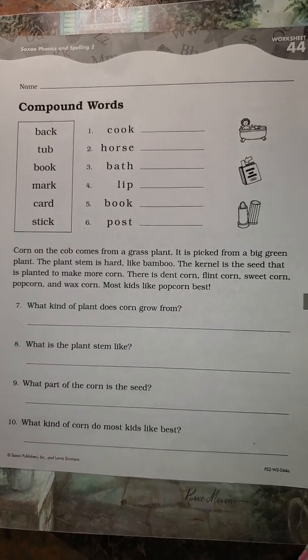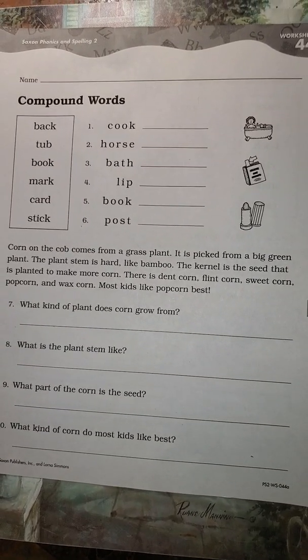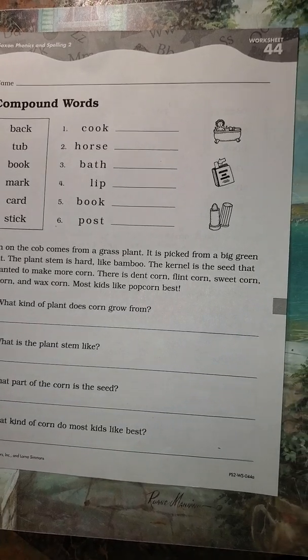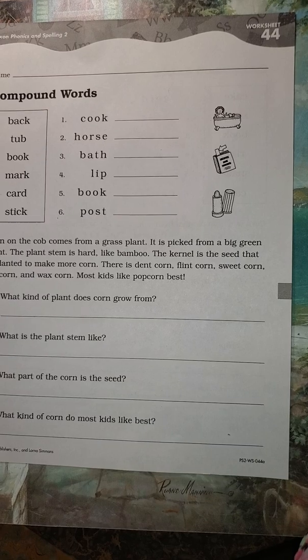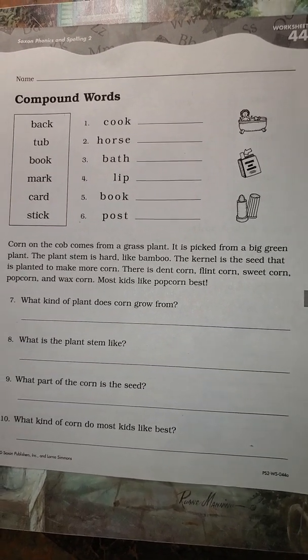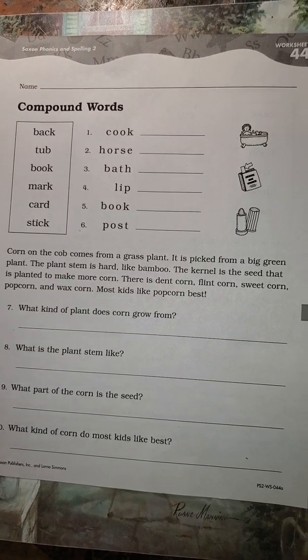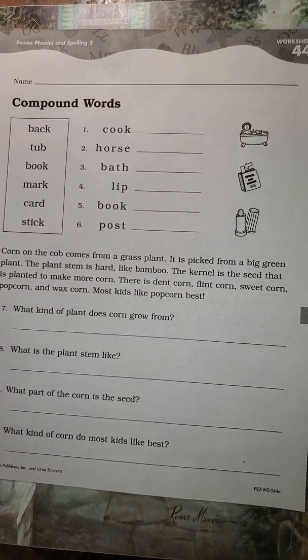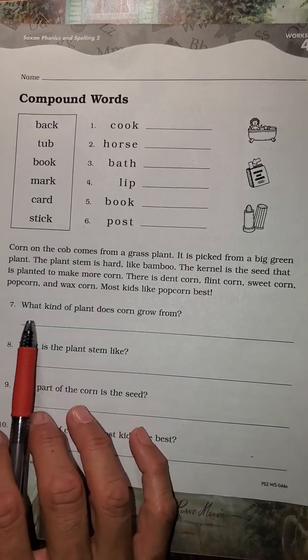All right, students, now we're going to work a little bit on making compound words. Compound words. Remember, that's two words combined into one to make one different word. Okay? Use the words in the box to make compound words. Then draw lines from the pictures to the matching words. Okay? Let's take a look at this.